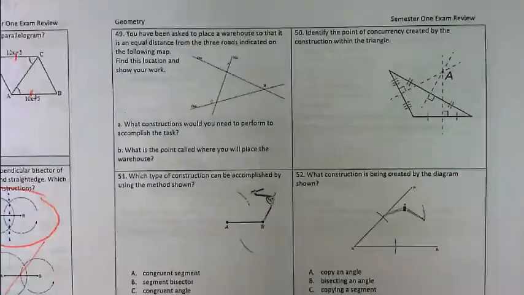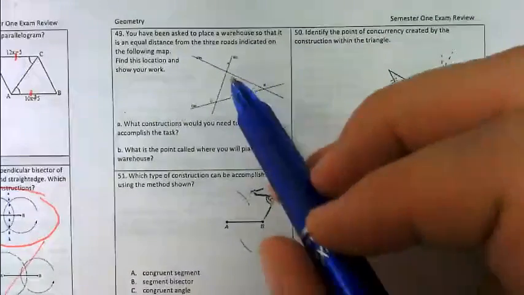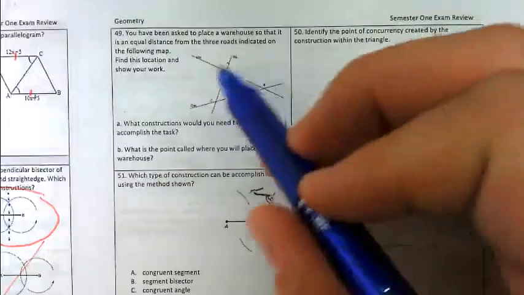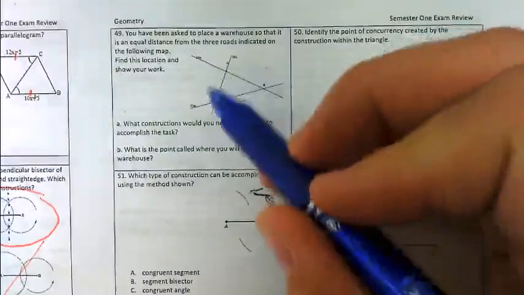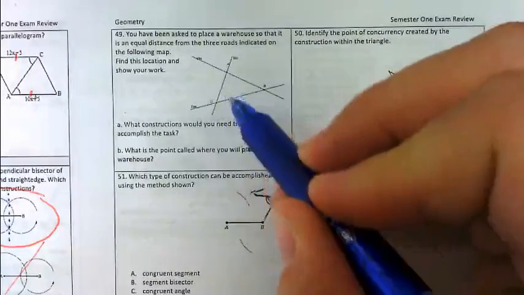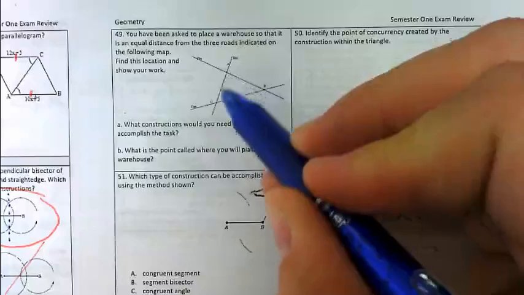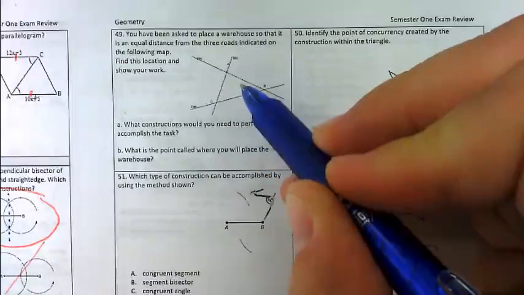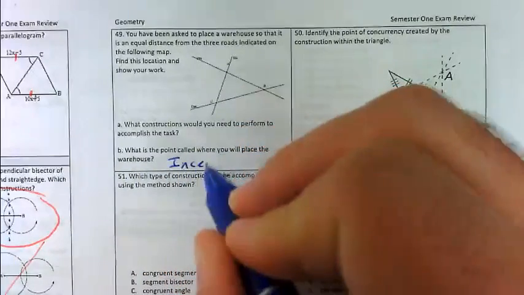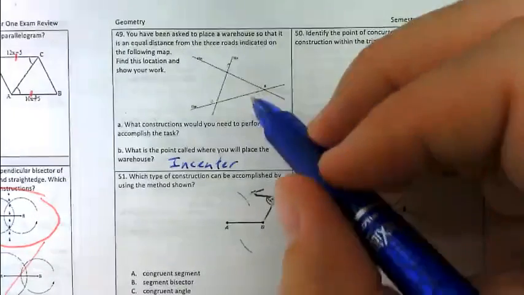There are 4 points of concurrency. There is the circumcenter, the incenter, the centroid, and the orthocenter. 2 of them we talk about being equal distance from particular things. One of them is equal distance from the vertices. One of them is equal distance from the sides. The circumcenter, the center of a circle that goes around the triangle, is equal distant to the vertices. The incenter, the center of a circle that's inscribed into the triangle, is the point that's equal distance to all the sides. So we want the incenter. So that's actually the answer to part B. So we need the incenter.